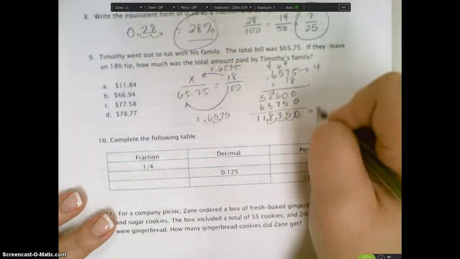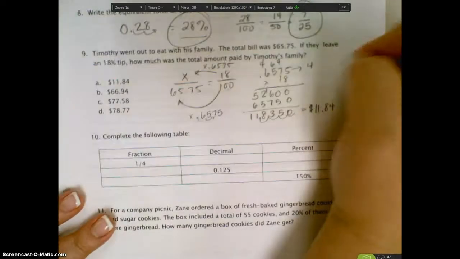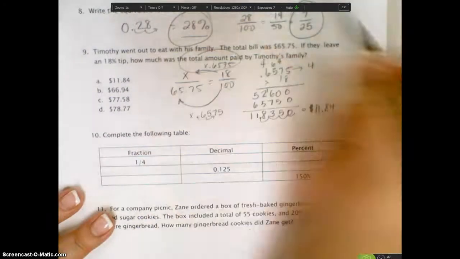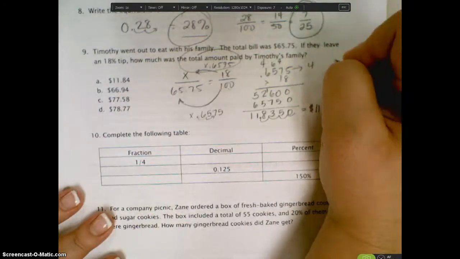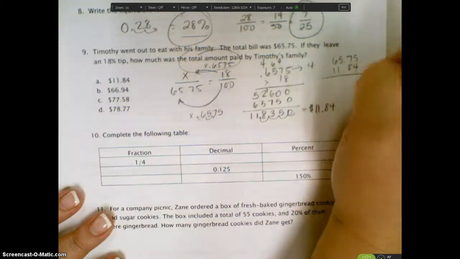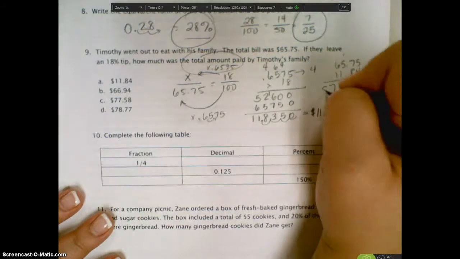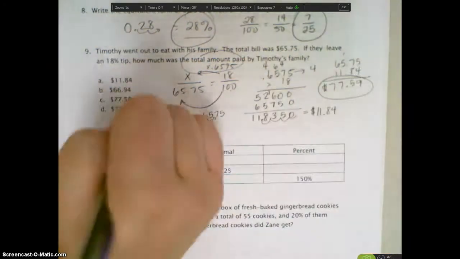So my tip is going to be approximately $11.84 or 83 cents. And then total amount is what the question's asking, so I need to do $65.75 plus $11.84, and I would get $77.59, and the closest to that is C, which is $77.58.